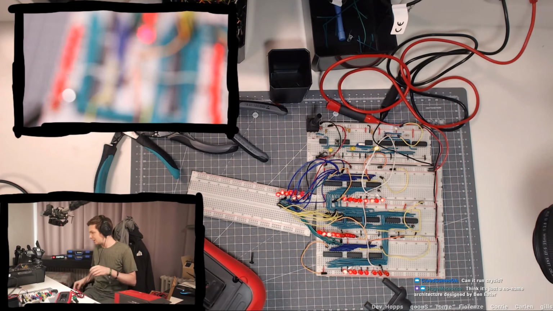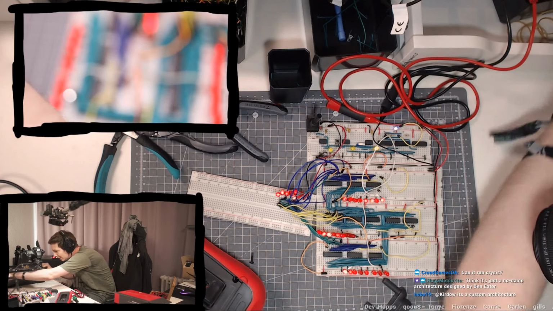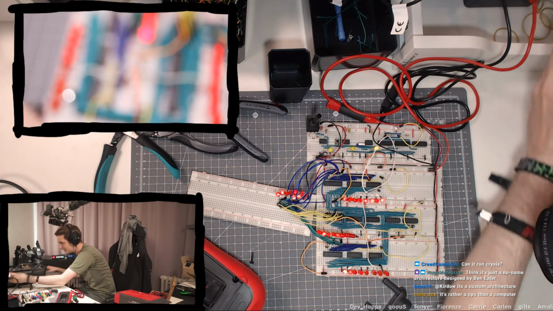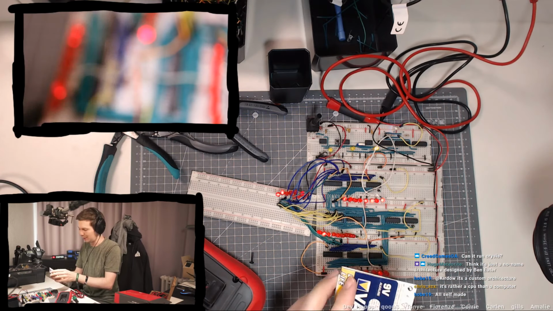No, but of course it's 9 volt. I actually might have still one. Yeah, I still have one in here. That's perfect. I'm so prepared.